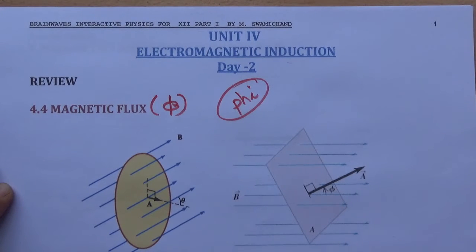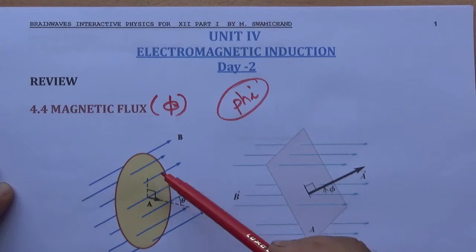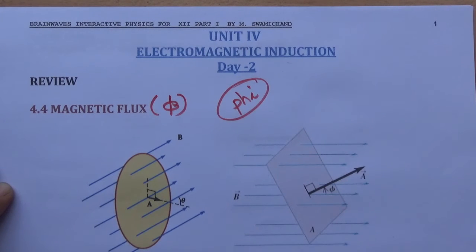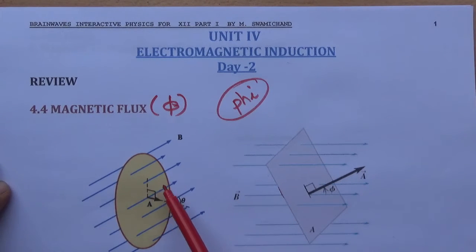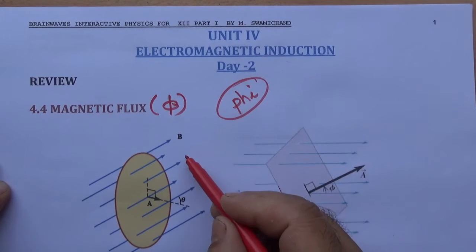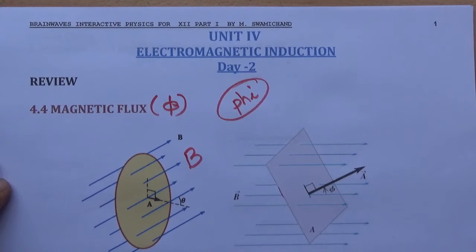Magnetic flux. So, this is a circular loop, and this is a rectangular loop, made of a conductor. The conductor is a copper wire or aluminum wire loop. When the magnetic field B, magnetic field is denoted by the symbol B, passes through the loop.